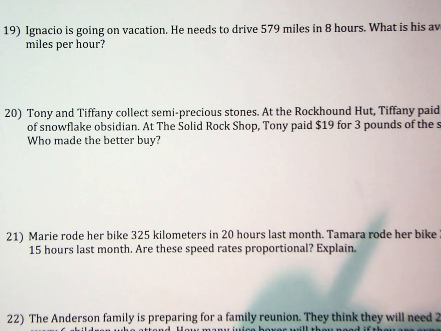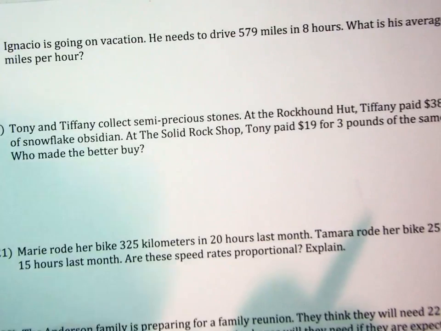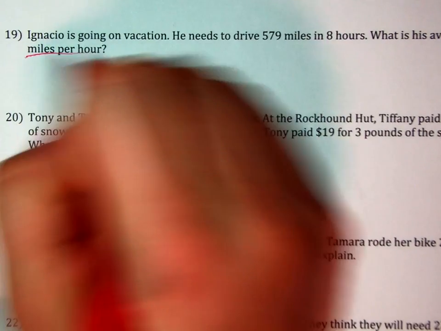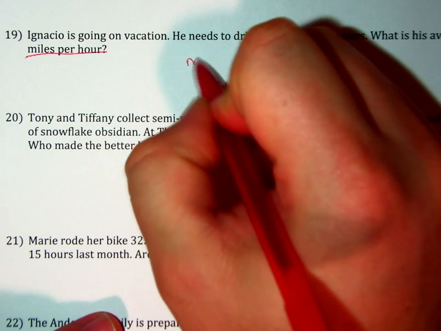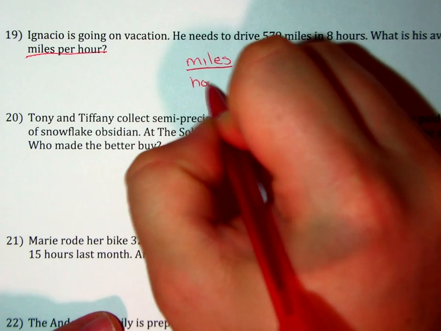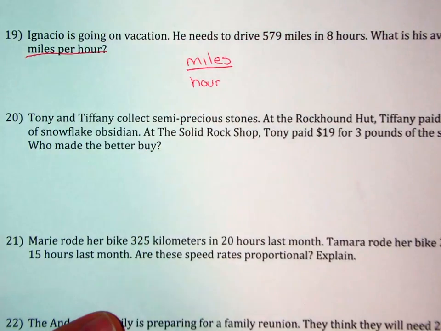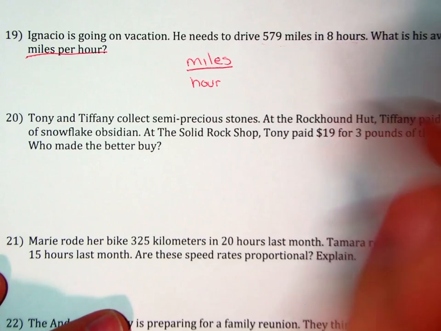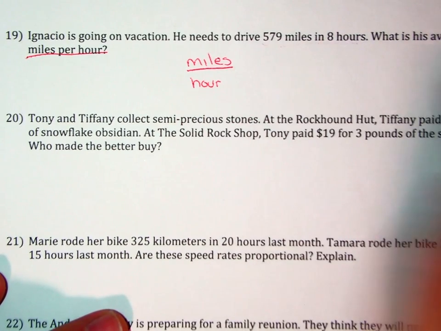Ignacio is going on vacation. He needs to drive 579 miles in 8 hours. What is his average speed in miles per hour? Anytime I get a word problem where it tells me what I'm looking for, I go ahead and write those units down so that I know exactly where to put the units from the problem. So my solution needs to be in miles per hour.